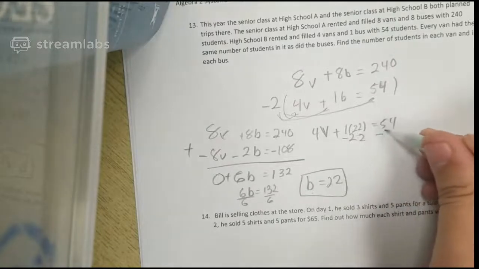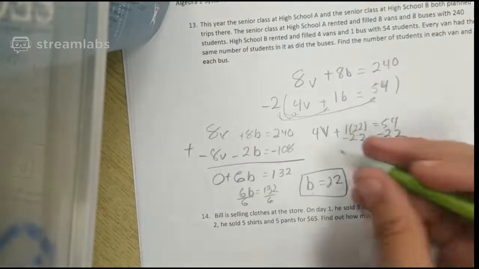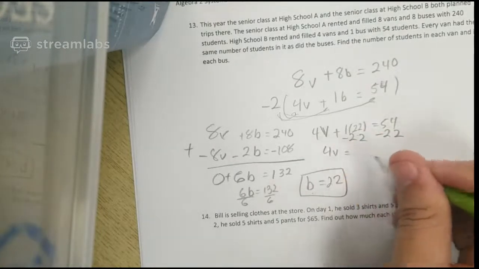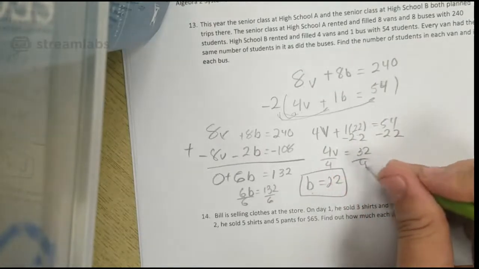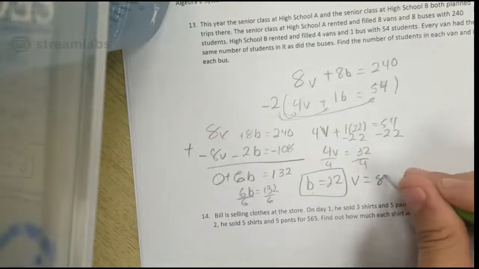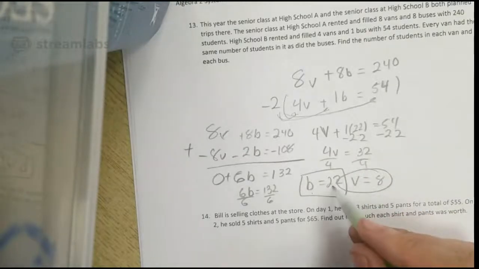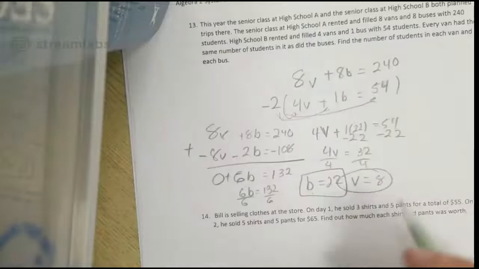Minus 22, minus 22, 1 times 22 is 22, so I'm just going quick. 4v equals 32, divided by 4, divided by 4. V equals 8. So V equals 8. Bus equals 22. So the bus could hold 22 people while the van holds 8 people.